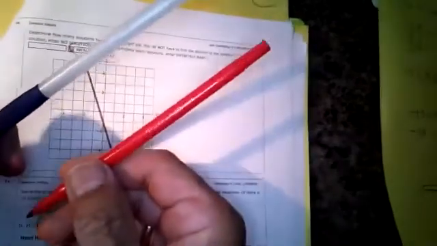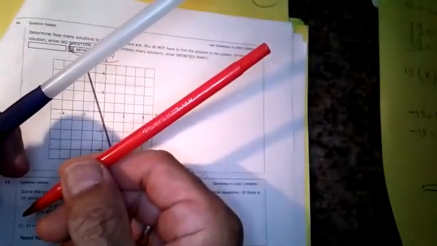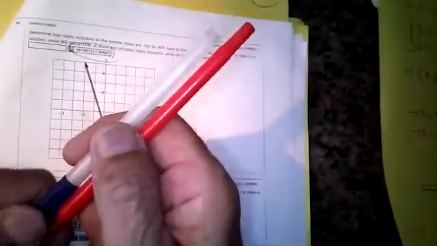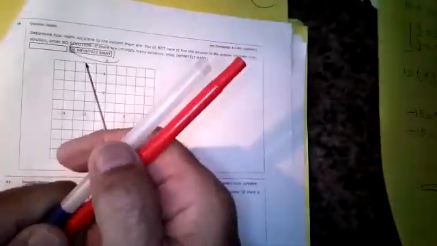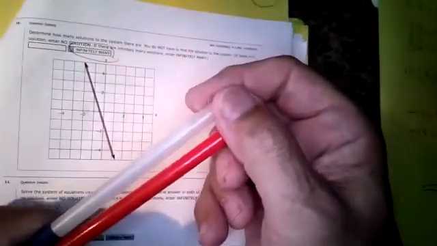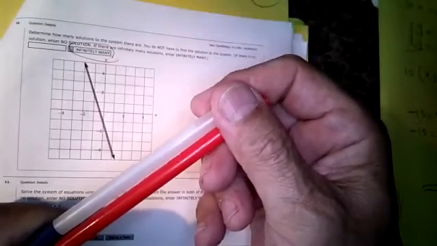Again, remember, two lines intersect at one point. When they are parallel lines, they do not intersect or touch, but when they are together, they touch each other at many points. So many solutions or infinite solutions. And this is the case here. All right.